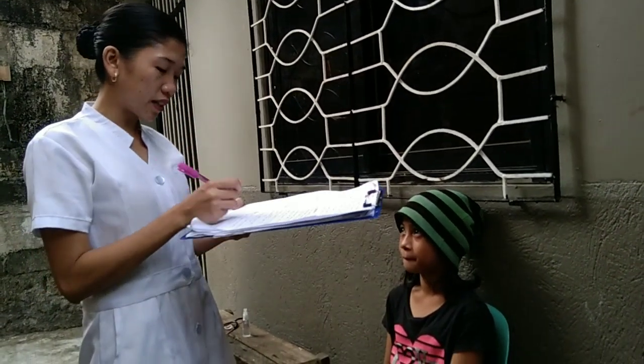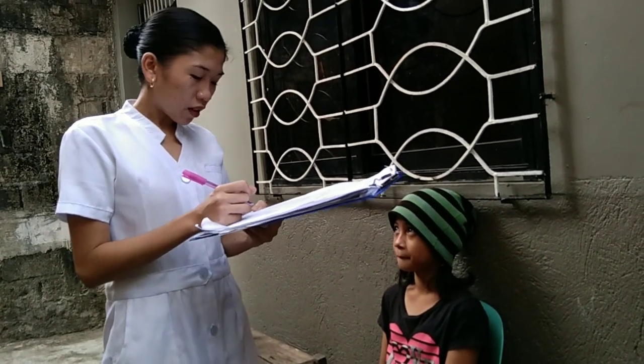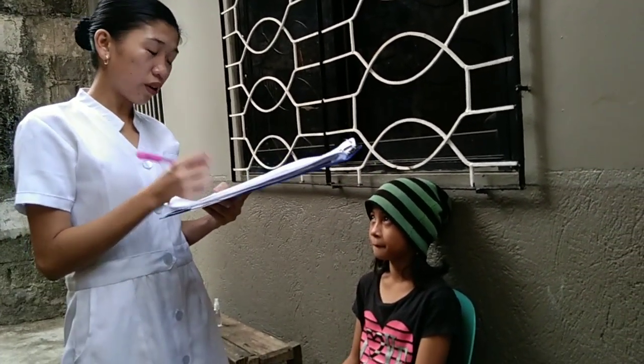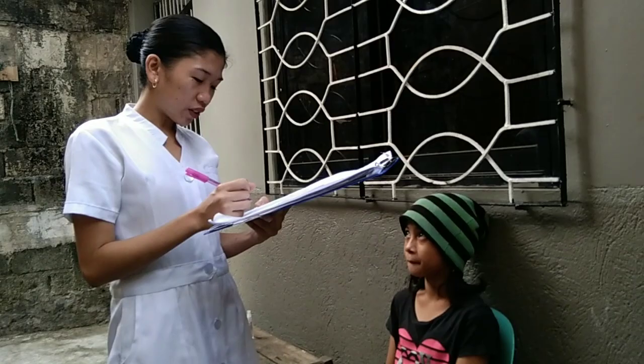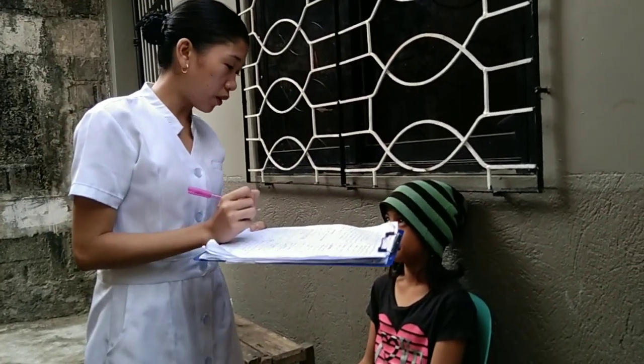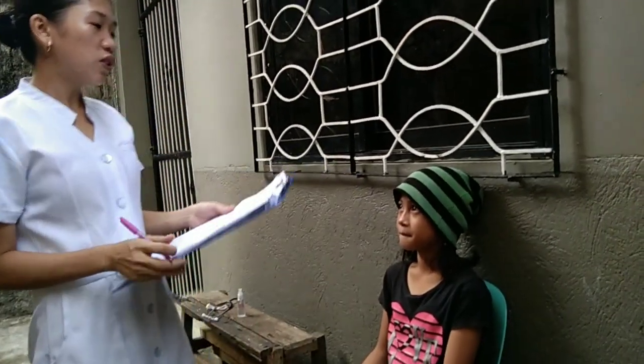Okay, so for your lifestyle and health practices po, do you smoke? Okay, hindi naman. Okay, so do you exercise regularly po? Okay, so after gathering the subjective data, let's proceed for the objective data, which are the physical examinations. Okay, so let's proceed for the physical examination of the peripheral vascular system.